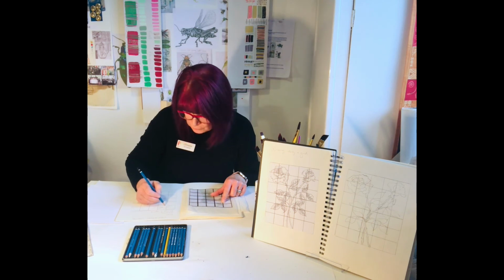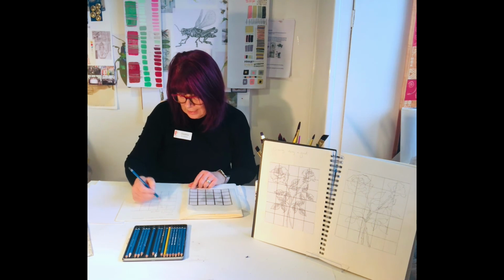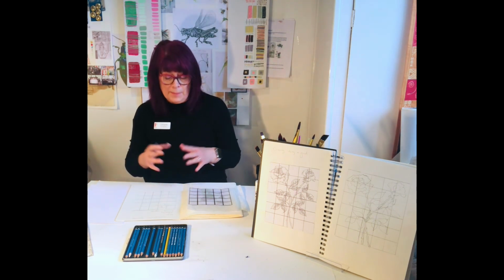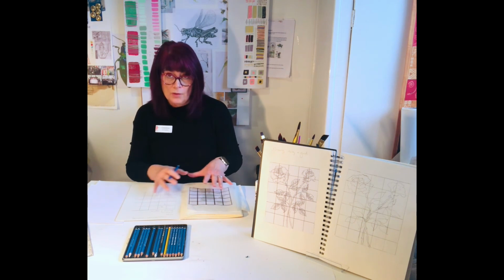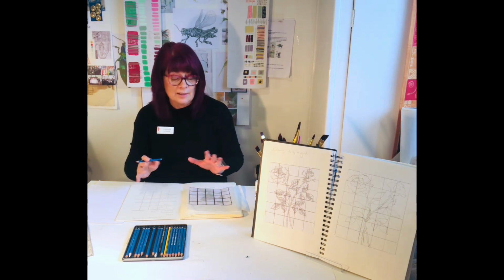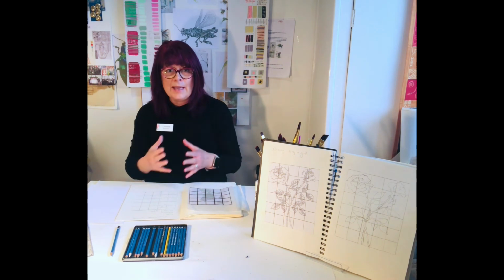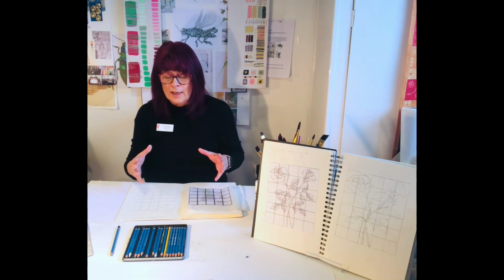Then once you've got a few lines down, just keep going. You might want to sit back every now and again and just have a look and make sure you've got the lines in the right place. Just check, because sometimes you can get so intense in what you're doing in your drawing that you don't really realise.